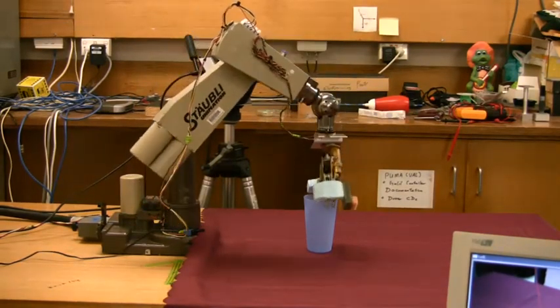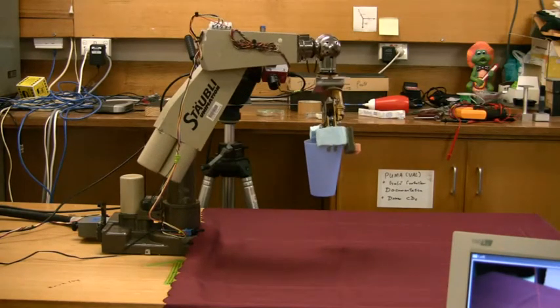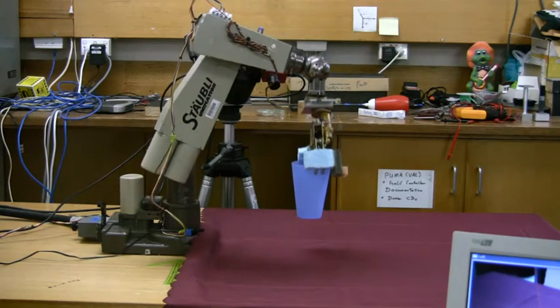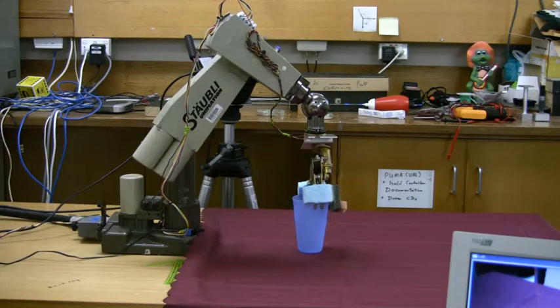Again, it moves above the object and lowers the gripper. Notice that the height of the gripper is different to the height that would be needed for the bottle. So the robot has basically adapted to the height of the blue cup automatically, and has grasped it very firmly and successfully. This video skips over the object rotation and simply replaces the object.